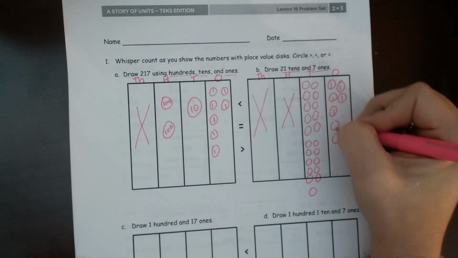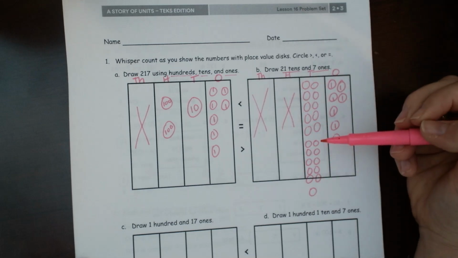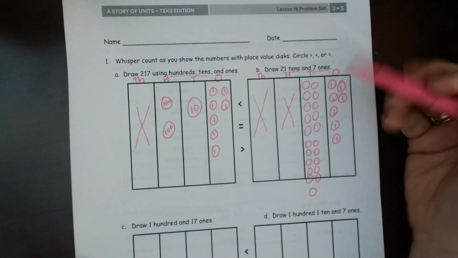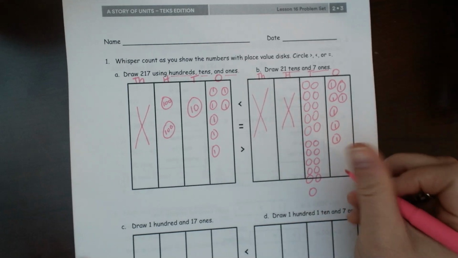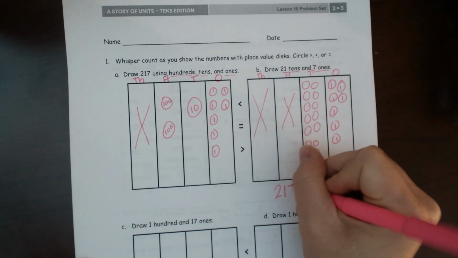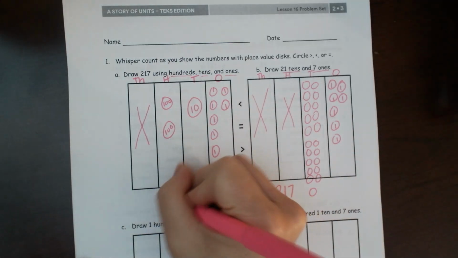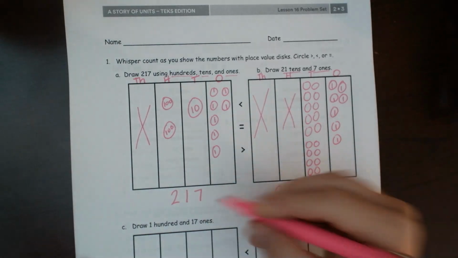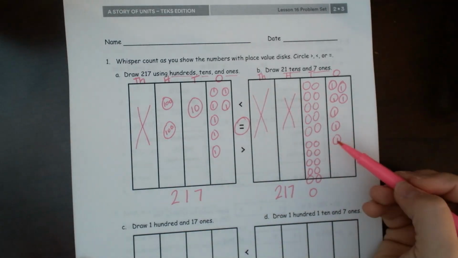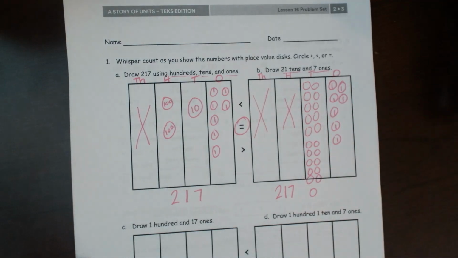So now when I look at this number, I have 21 tens. Well, I know that if I write that number in standard form, I'm going to have 21, and then 7 ones. So that number is 217. Over here, I have 217. Those two numbers are equal. So just because I made it look different, it's still 217 because I have so many tens.